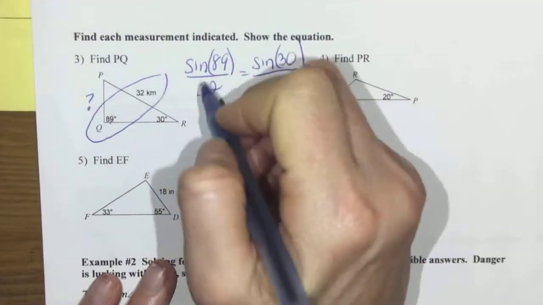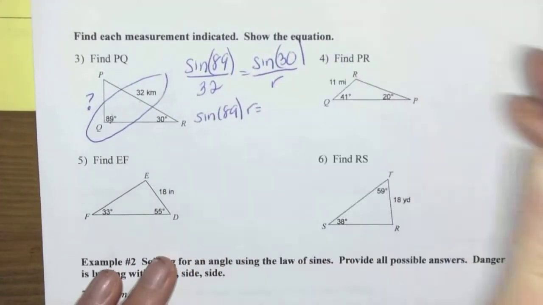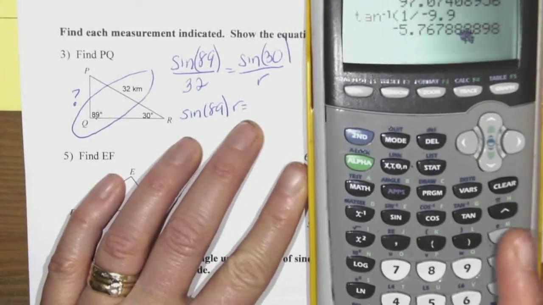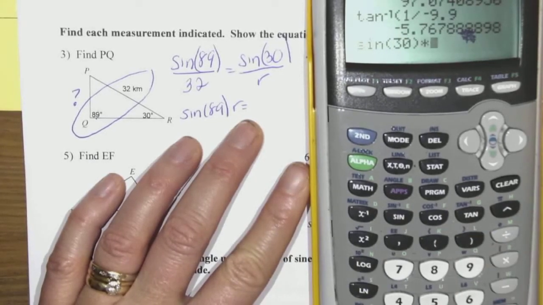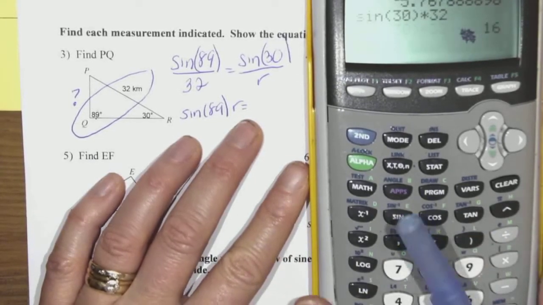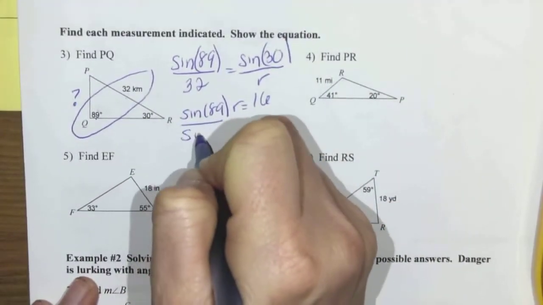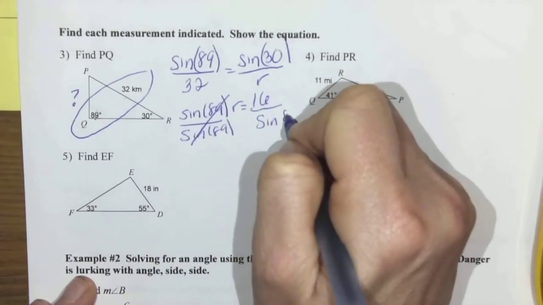Sine 89 times r is the sine of 89 times r. Now you know what the sine of 30 is, but feel free to use your calculator. Again, make sure you are in degree mode. Sine of 30 times 32, 16. Solve for r by dividing by the sine of 89 on both sides.